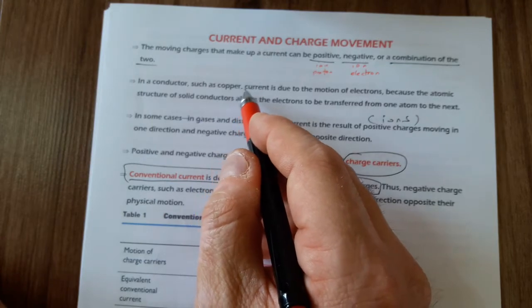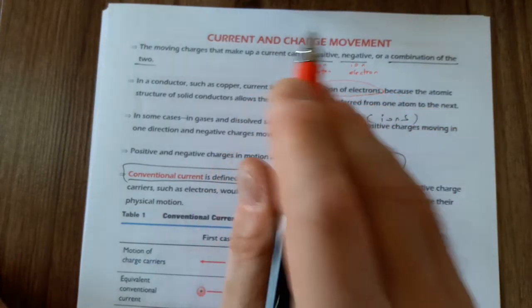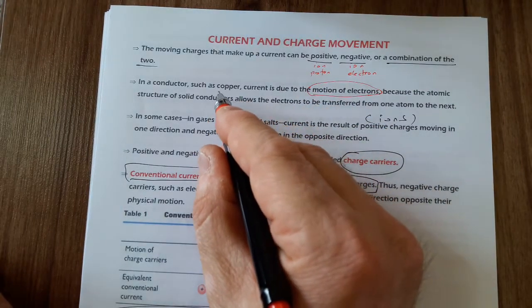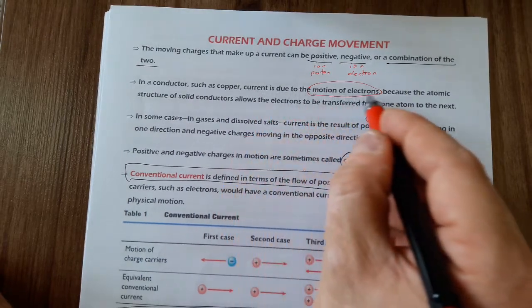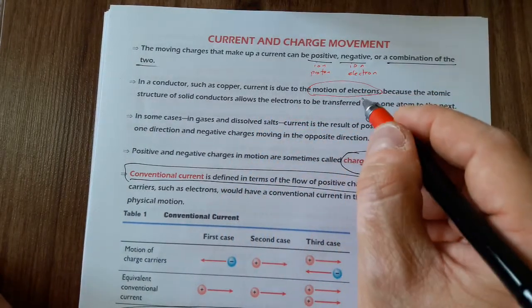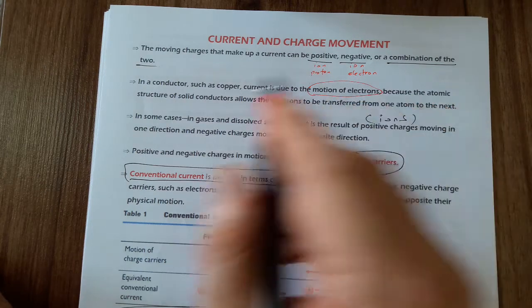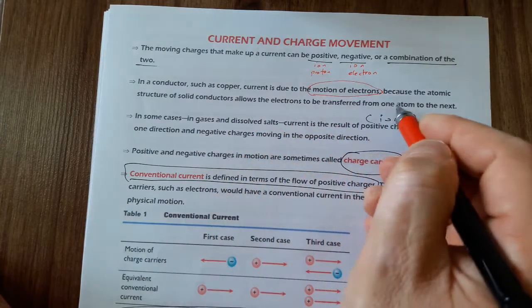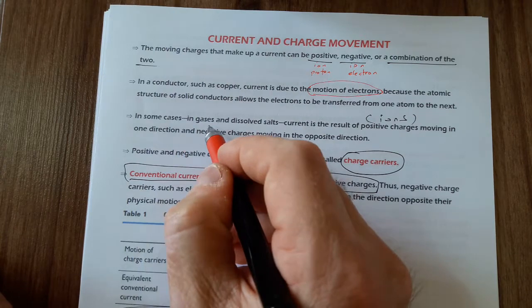In a conductor such as copper, aluminum, gold, or silver, current is due to the motion of electrons. Yes, in conductors, which in general are metals, the current is due to the motion of electrons. Electrons are free to move in a conductor, because the atomic structure of solid conductors allows electrons to be transferred from one atom to another one.